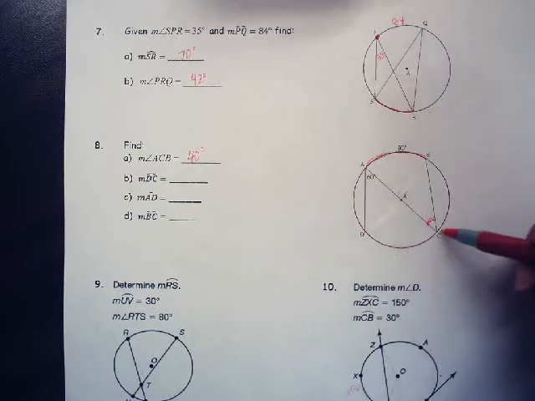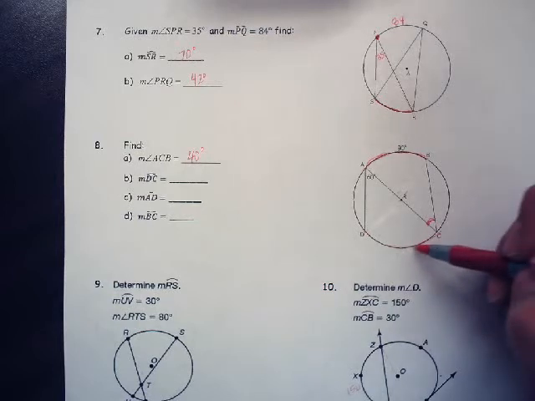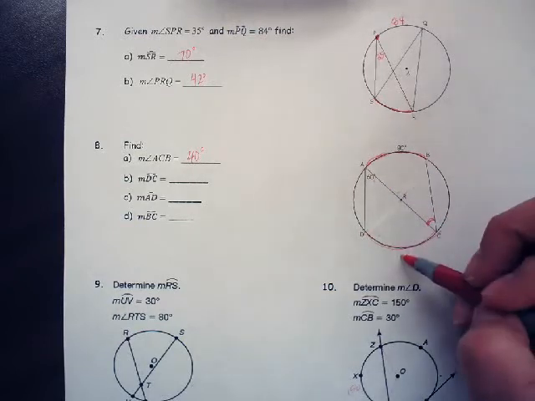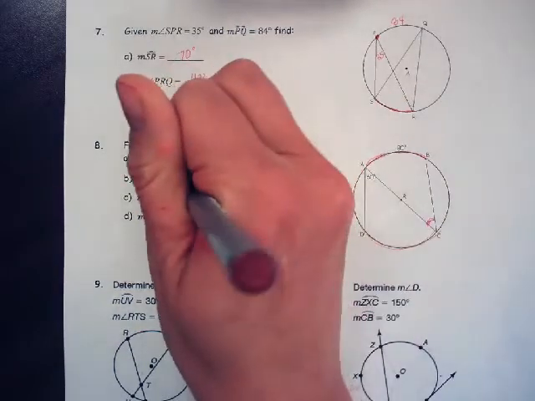Arc DC is this one. The angle that's opposite it is 60. So the intercepted arc is double, so that would be 120.